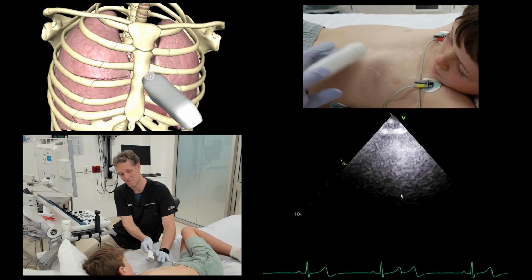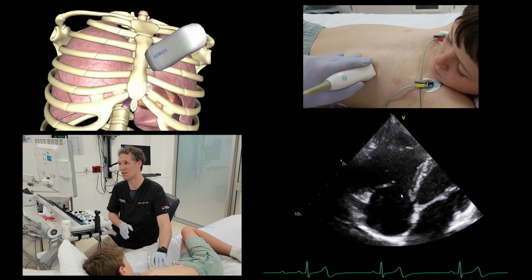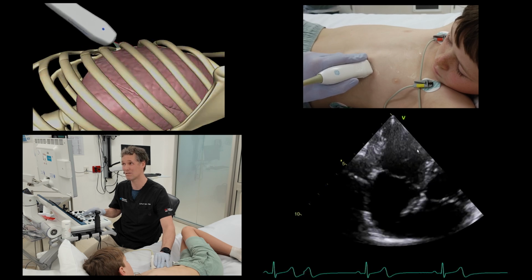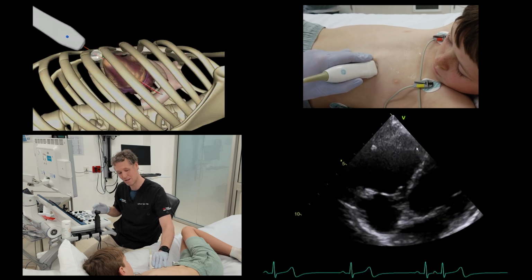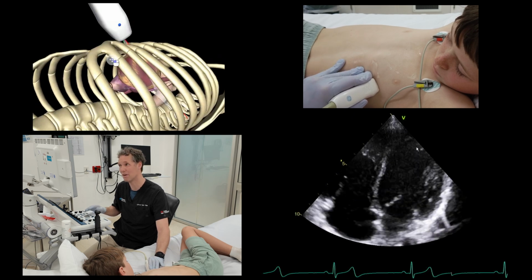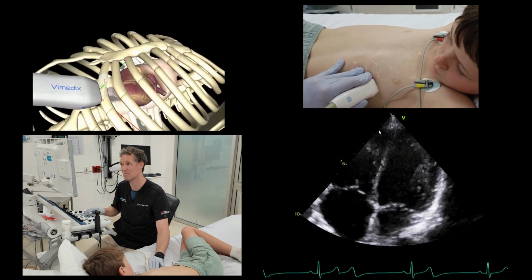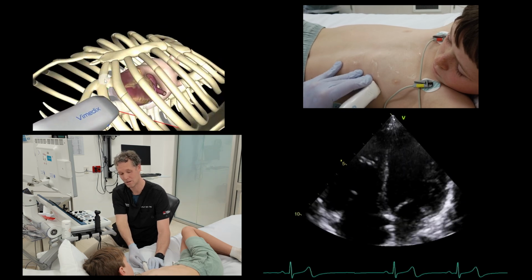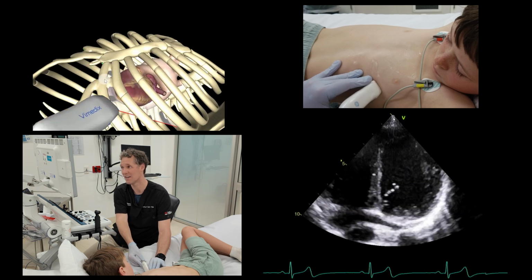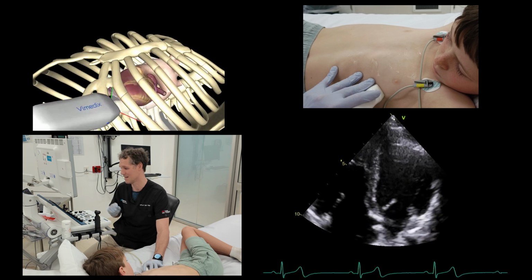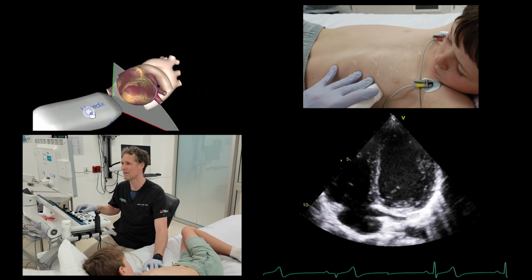Apical views, marker down towards the patient. You don't want to sit too medial because you're sitting right over the right ventricle. I want that interventricular septum right down the middle of the screen. So I'm going to try and follow that rib space round until that interventricular septum is pointing towards the apex. I can then fishtail, and you see how that interventricular septum then points towards the true apex. And now I can turn up the depth.